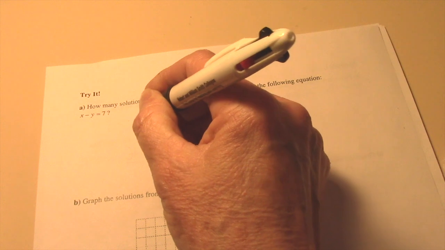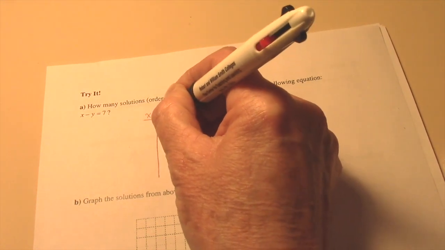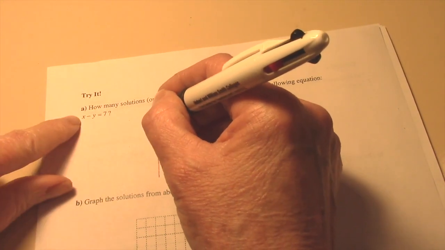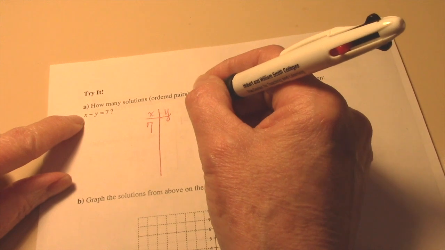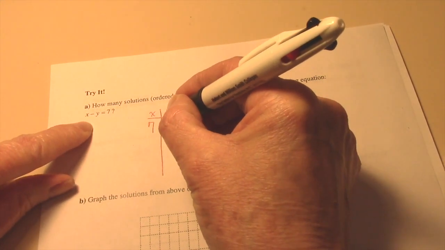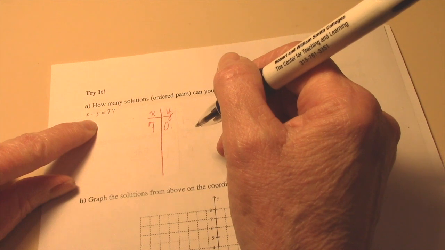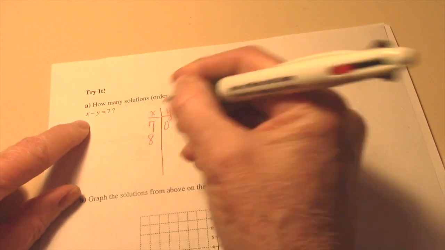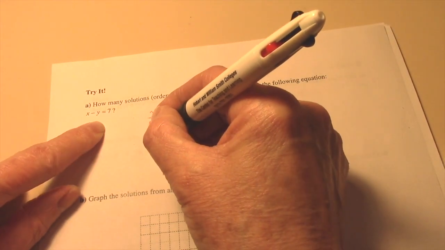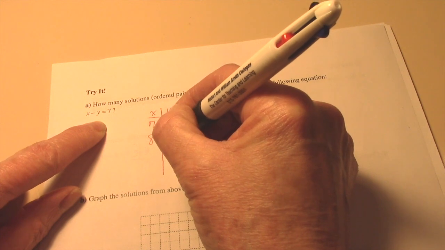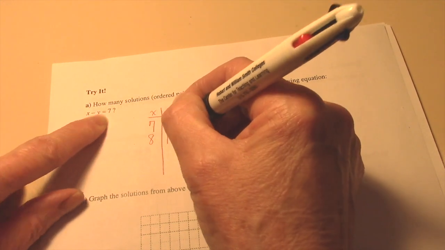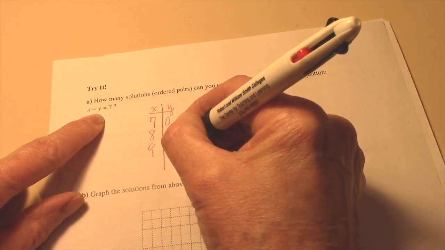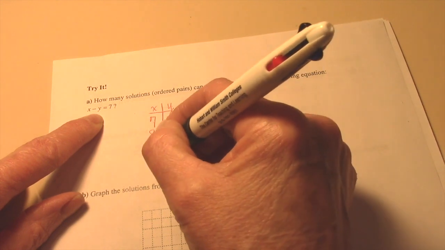If I make my column of values, x and y. Well, let's think. If I start off with x being 7, y has to be 0, because 7 minus 0 makes 7. If x is 8, y better be 1, because 8 minus 1 makes 7. If x is 9, then y has to be 2, 9 minus 2, right?